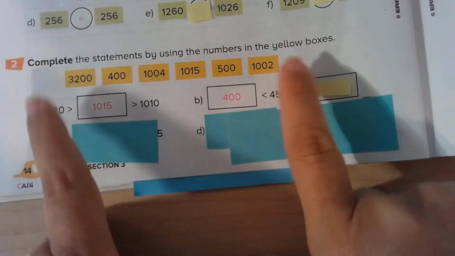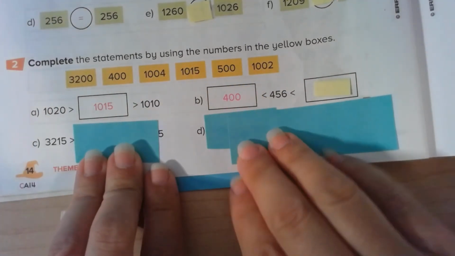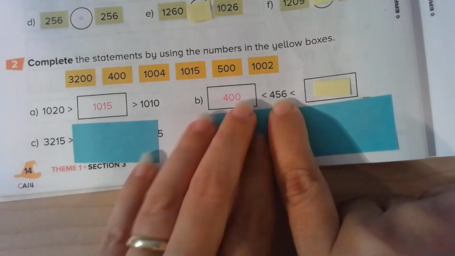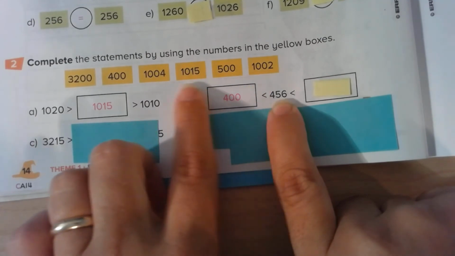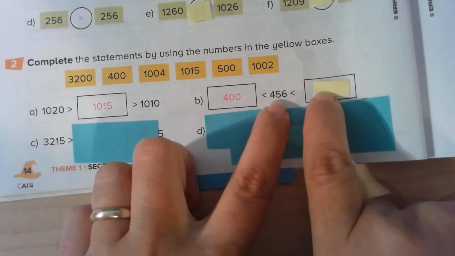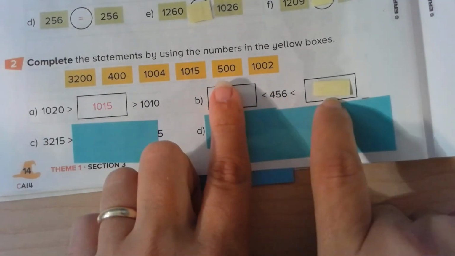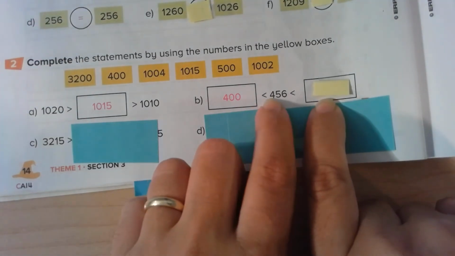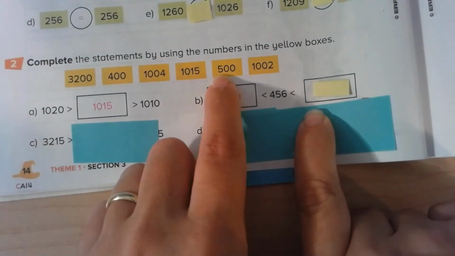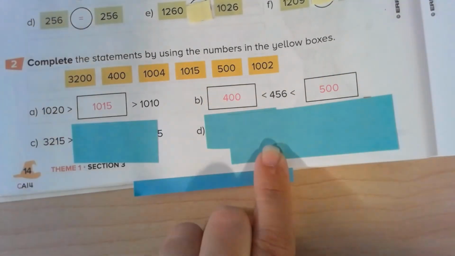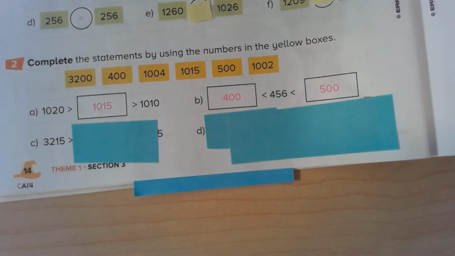Well, you're going to need those other numbers for C and D later. So try to get the number close to 456. Well, the number closest to 456 that's greater than is 500. So I really think that 500 is going to go here. Because here we have a 4 in the hundreds column and here we have a 5 in the hundreds column. So I really think it's 500. You have to kind of use a little psychology with this, don't you? A little logical thinking. Okay, I think we're ready.